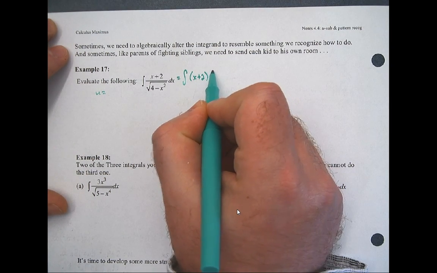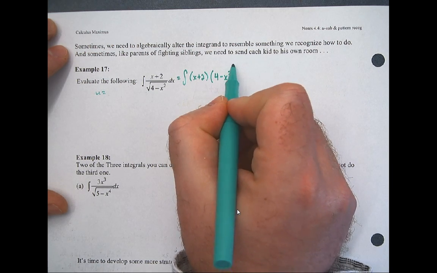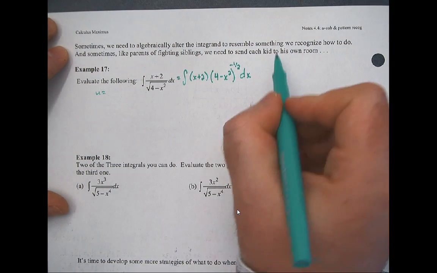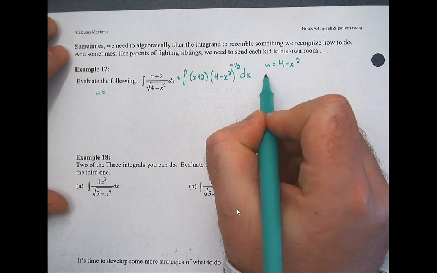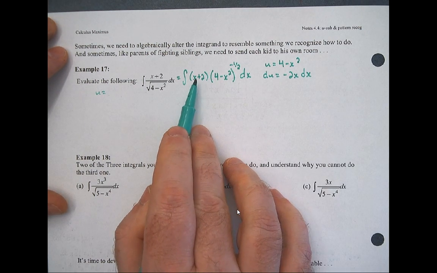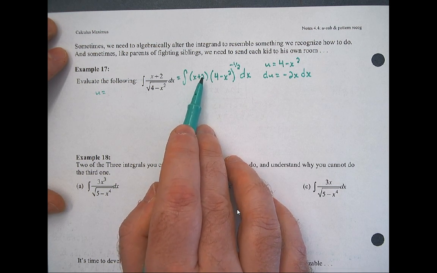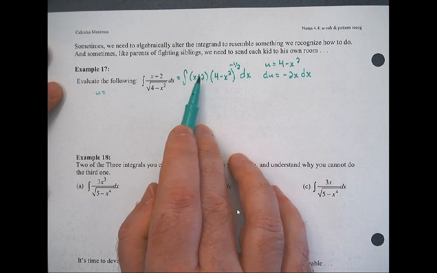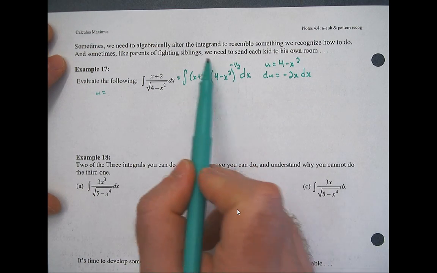Then 4 minus x squared to the negative 1/2 dx. So if I try to u-du this, my u would be my inside function, and my du would be negative 2x dx. Well, I've got an x, but the problem is I don't just have x, I've got x plus 2. There's no way I can amend this to get rid of the 2, so this whole method fails us.